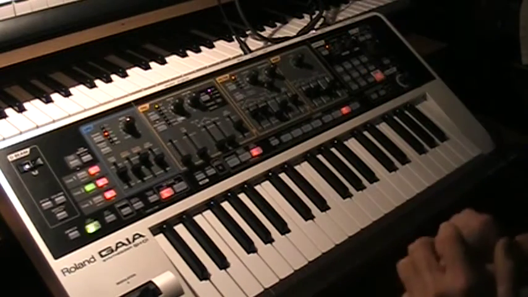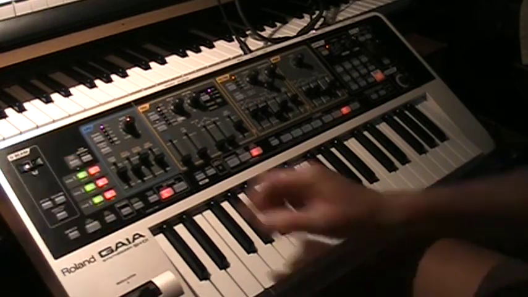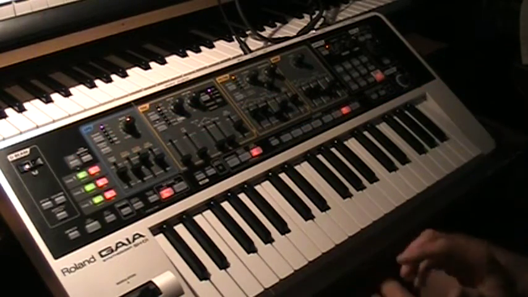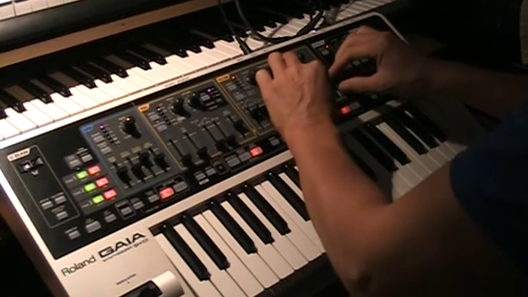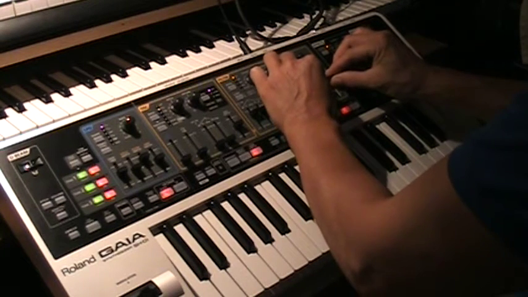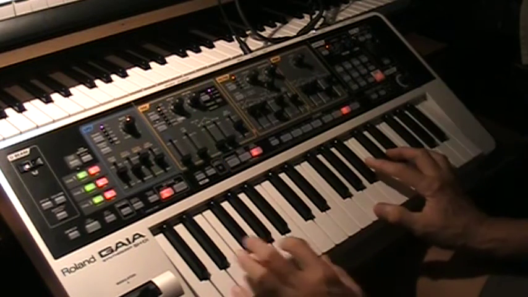Except we want everything longer. So, I'm going to hold that button down so that all 3 edits are on. Now we're going to edit the envelopes identically to all of these. And we're going to extend them to the length that they're supposed to be for that long filter sweep.